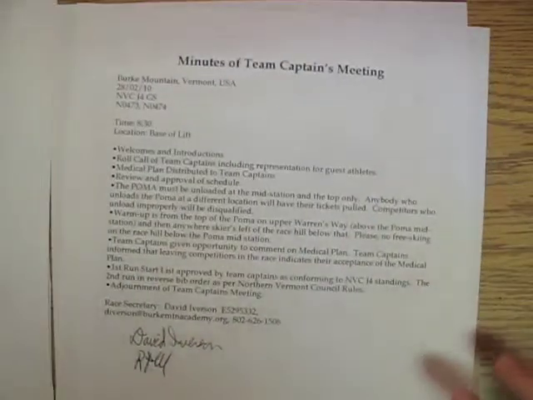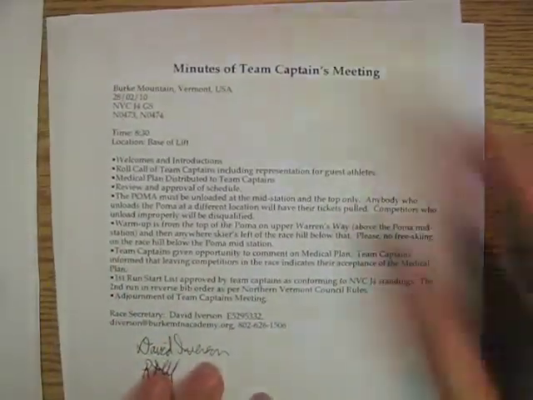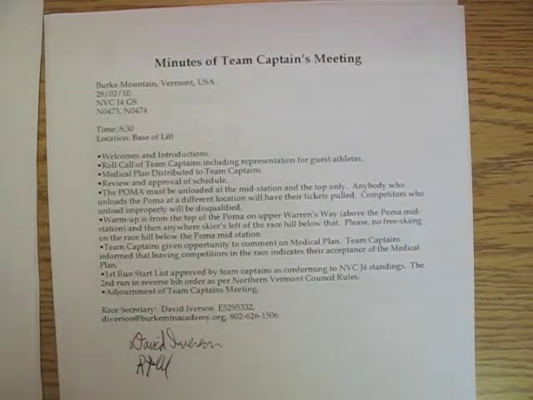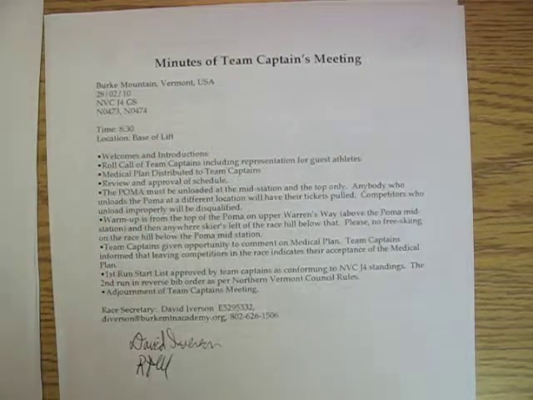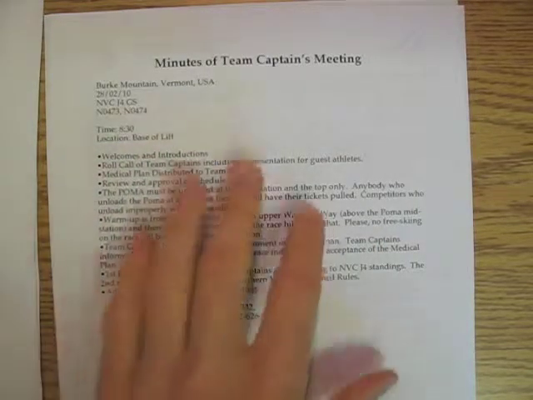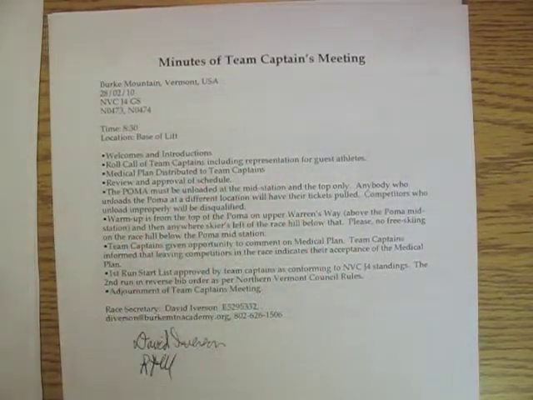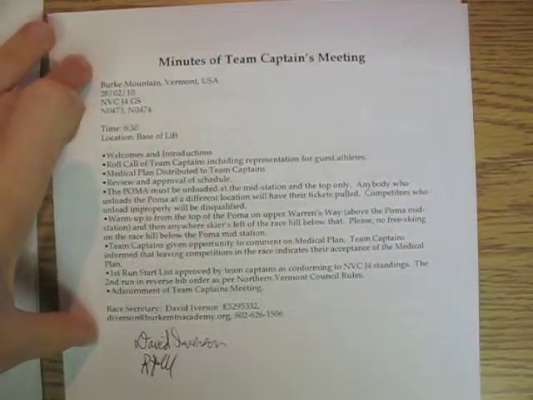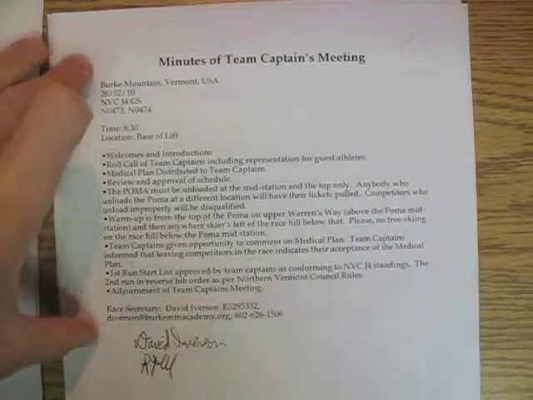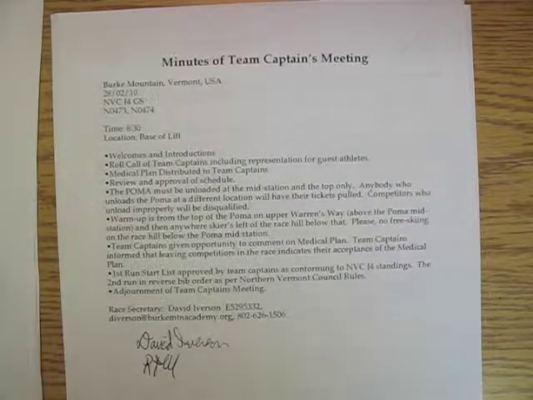After that, every single race that I run is going to have a team captains meeting. And that meeting is going to have minutes. Now, we're going to hold it at the base of the lift, and what I'm going to do is, as is my style, I'm going to do the minutes of the team captains meeting before the team captains meeting actually happens, because I know what we're going to cover.